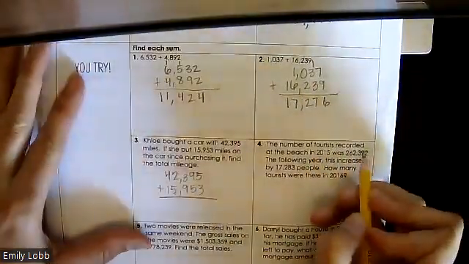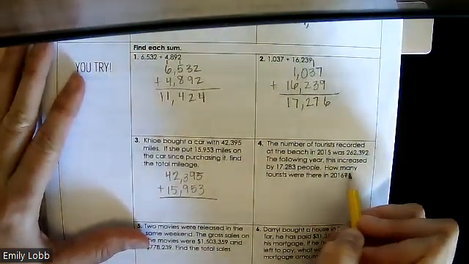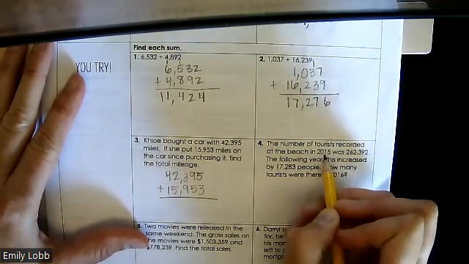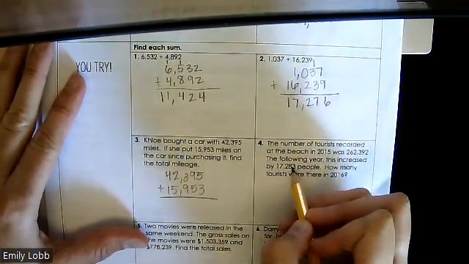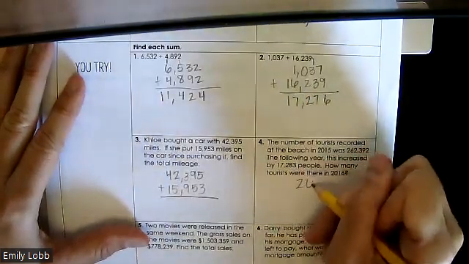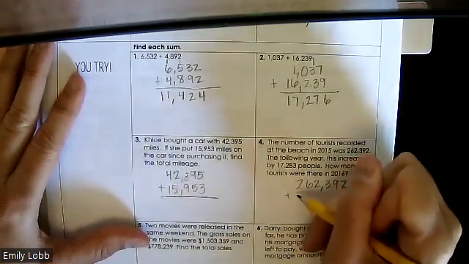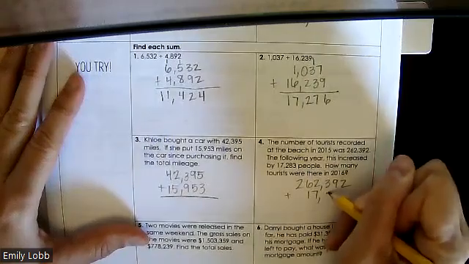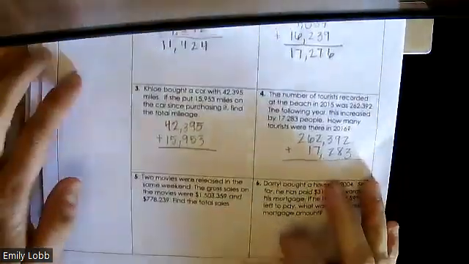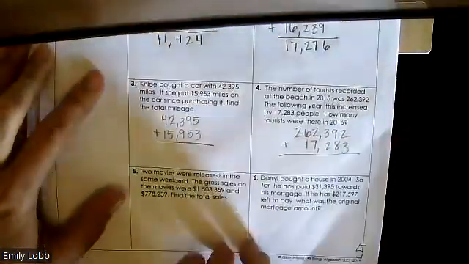The number of tourists. Here's 1 year. Here's another year. How many tourists were there in 2016? So if it was this and then it increased by that, we're going to take this and add this. So 262,392 plus that 17,283. All right, don't do that quite yet. We're going to come back to it. Let's write out the last two before we add these babies up.